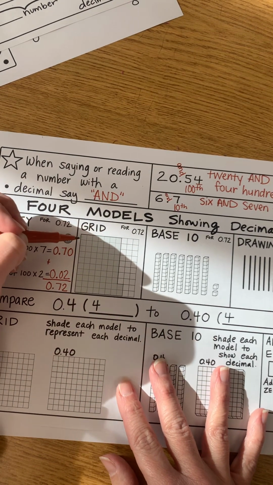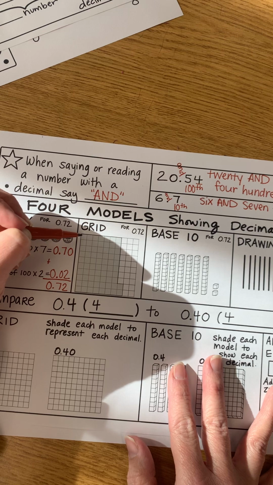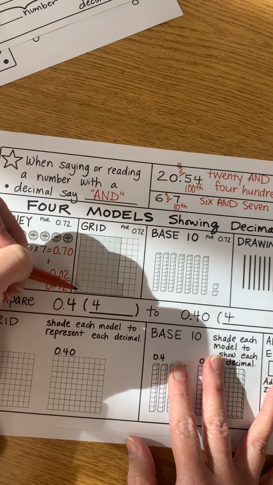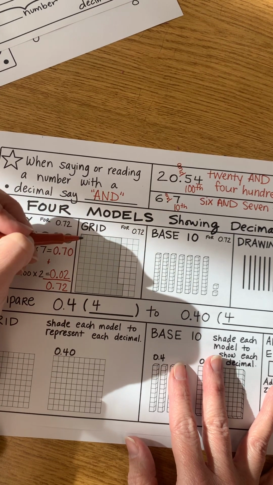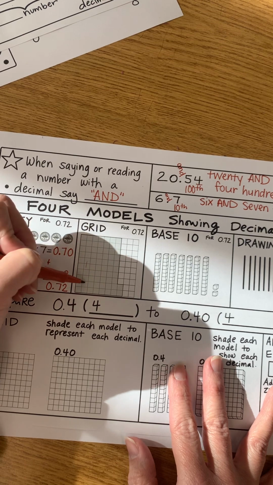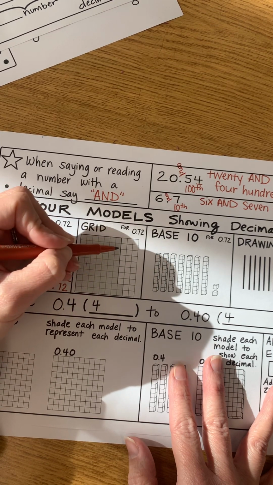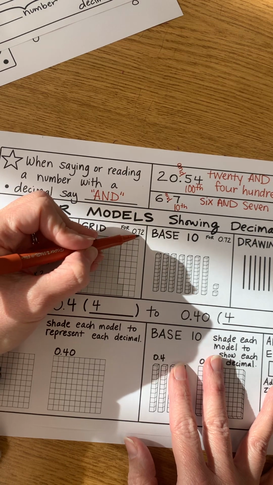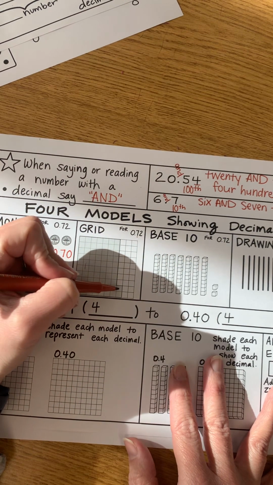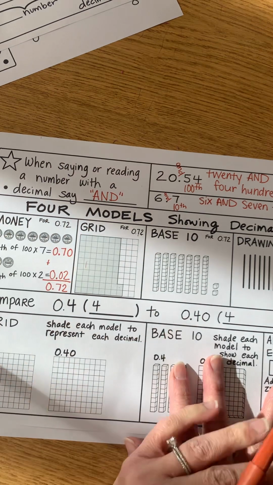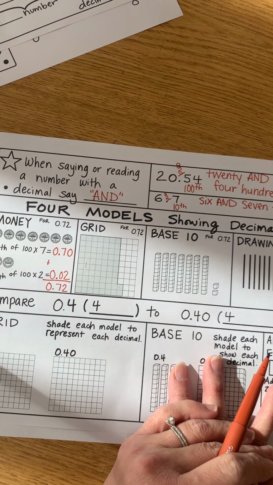So here what they've done is they've shaded in 72 hundredths. So they've shaded in 1, 2, 3, 4, 5, 6, 7 tenths, right? 7 tenths, and then 2 hundredths to give us 72 hundredths.